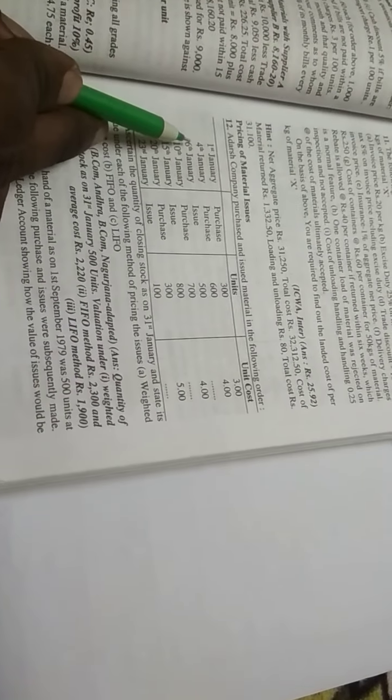Now coming to the next question, that is on 4th January. On 4th January we have again purchased 600 units at the unit cost of 4 rupees. If we multiply these two, we will get 2400. It means 600 into 4, we will have 2400. Issue, we have not issued anything.